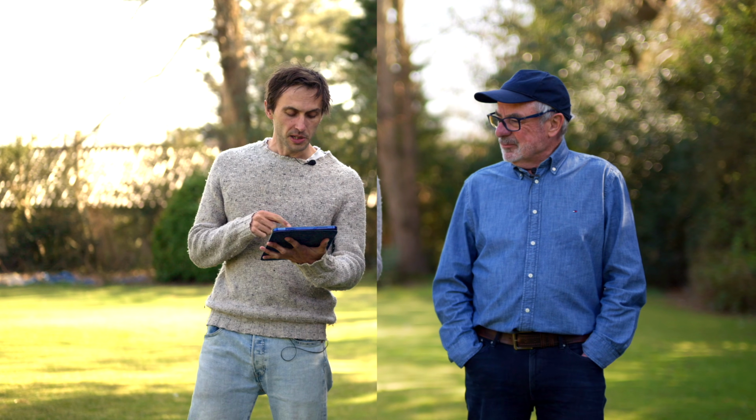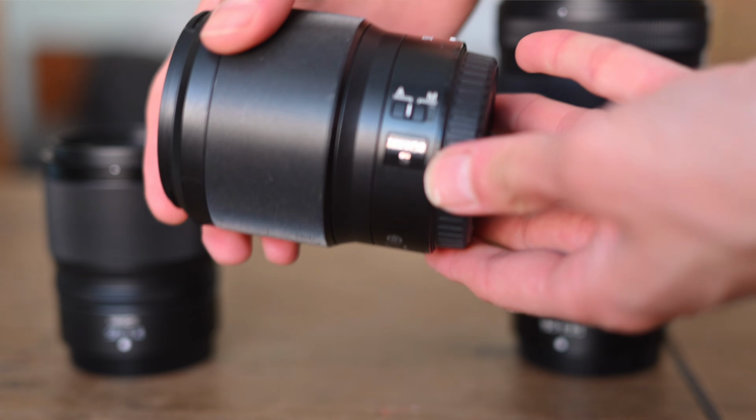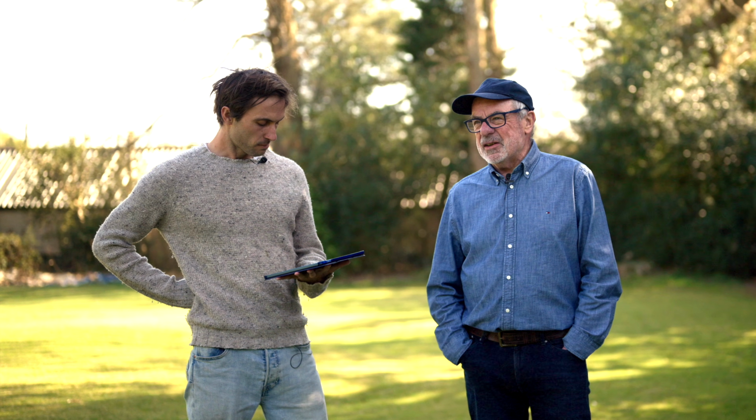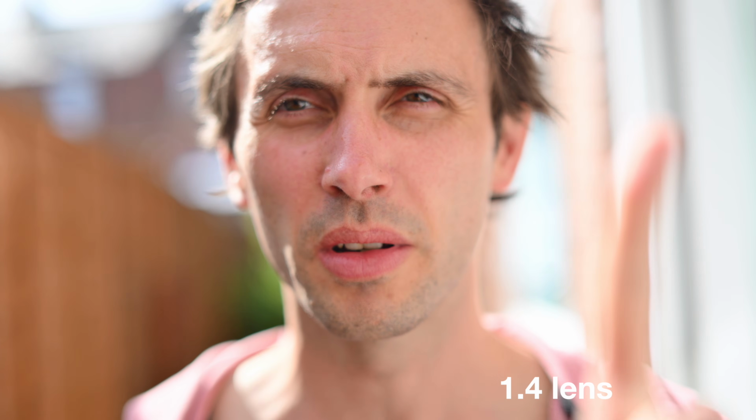But for most people, they're going to be choosing between the 1.4 and the 1.8. So let me put that to you. If you didn't have any, which one would you go for based on this? I feel like I'd want the 1.8. I don't know, but the 1.4, it's a great little package. It's the same size and weight. Yeah. And to be honest, thinking about it, I don't use the 50 very often at all.